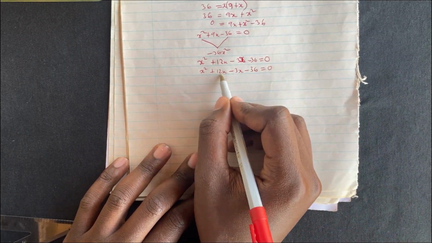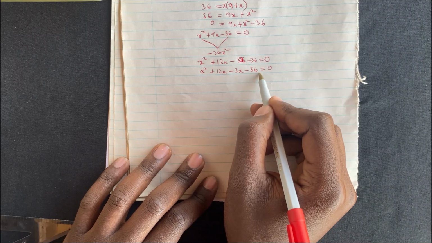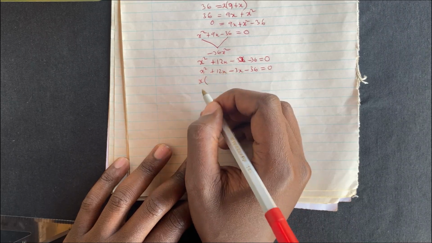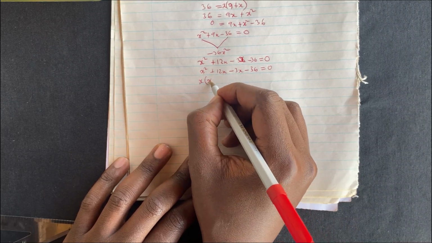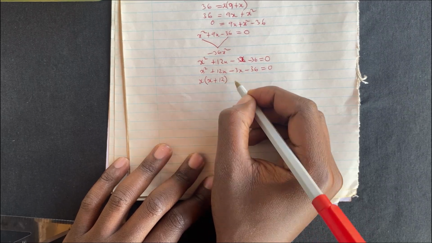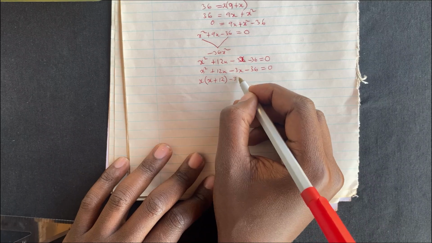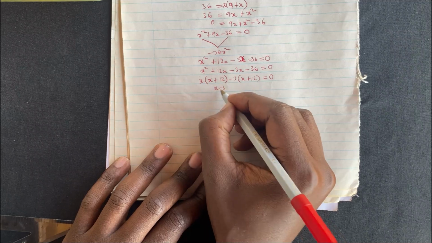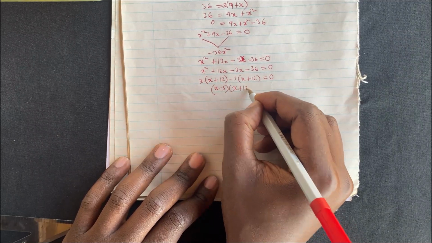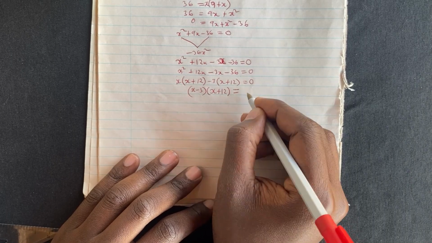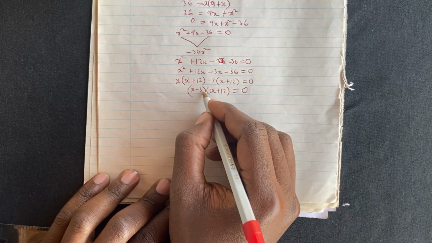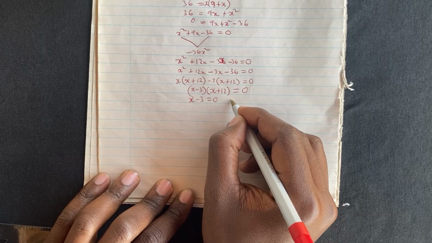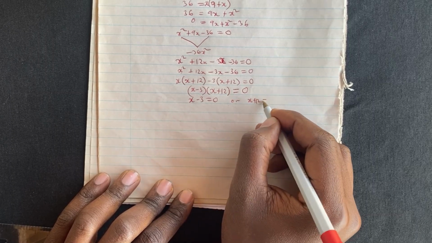Then I'm going to factorize the first 2 terms and also the last 2 terms. So I'm going to factor out x here. The highest common factor between x squared and 12x is x. We factor out x so that it becomes x plus 12. And here we're going to factor out minus 3. It also becomes x plus 12, equal to 0. Then I'm going to say x minus 3 multiplied by x plus 12 is equal to 0. Then this is equal to 0 or this is equal to 0. It becomes x minus 3 equal to 0 or x plus 12 equal to 0.